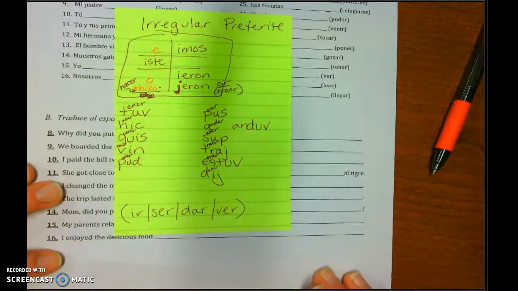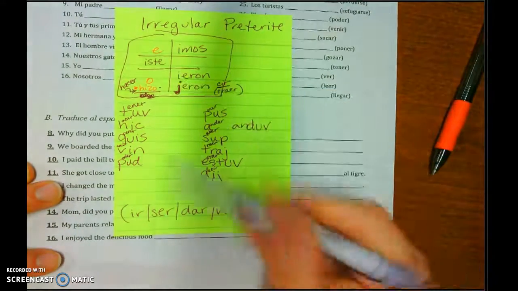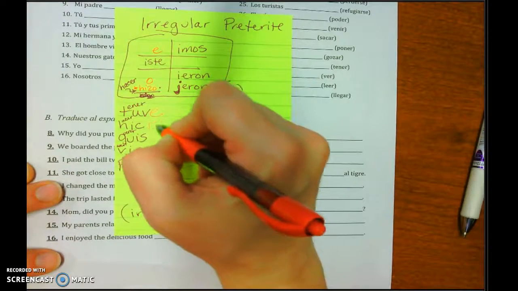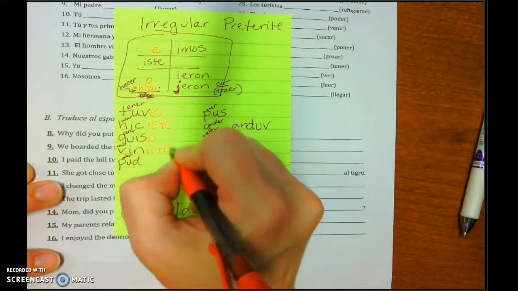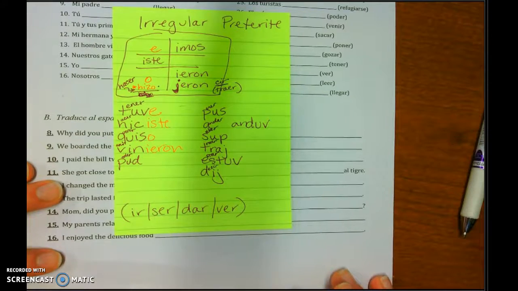Got it? And all I have to do is attach whatever ending goes with those to make it what it is. So, tuve, hiciste, quiso, vinieron, whatever I want to do to make those verbs into the people doing them. Does that make sense to everybody?